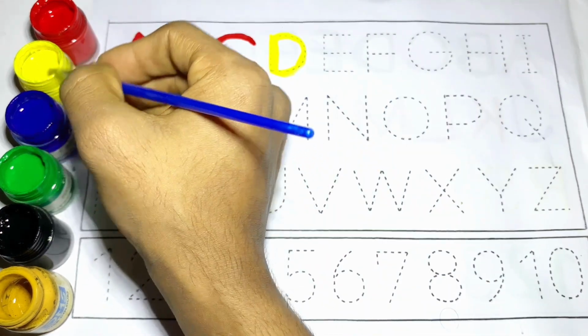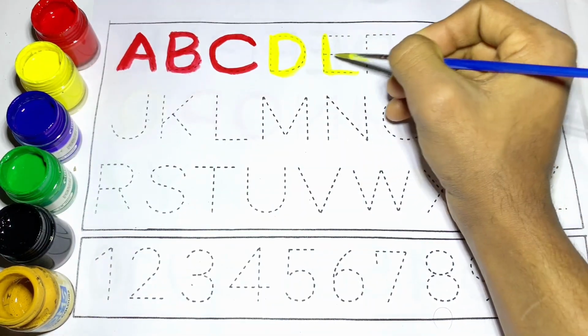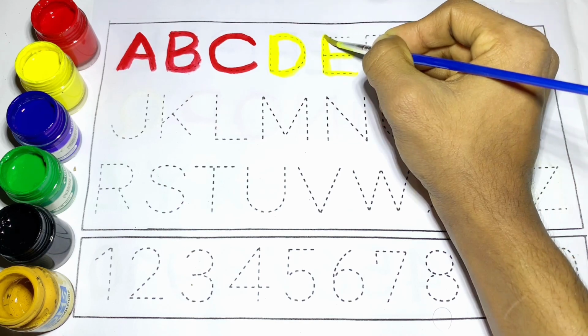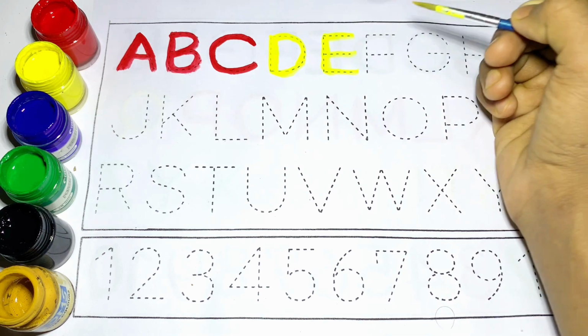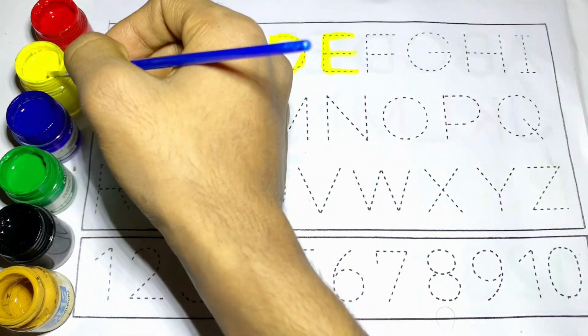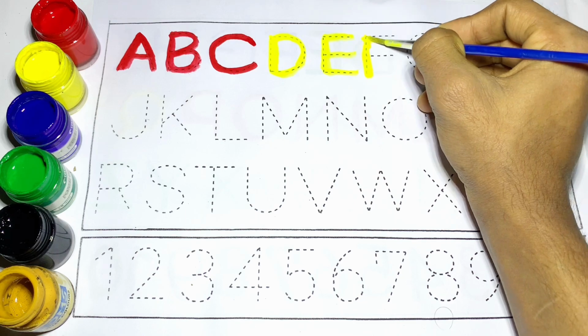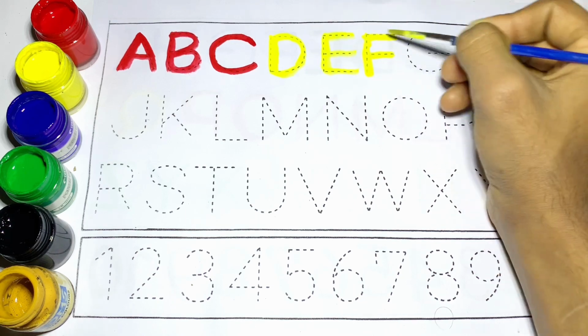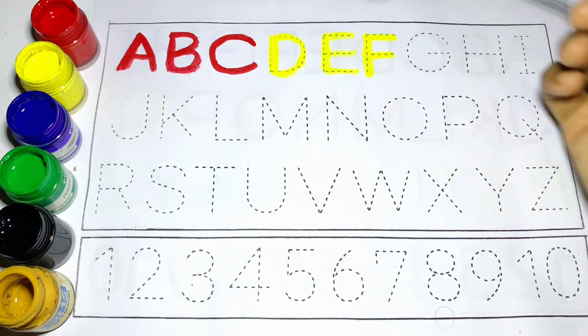Kids, again use yellow color and draw E. E for egg, E for elephant, the alphabets of E. Kids, again use yellow color and draw F. F for fish, F for fan, the alphabets of F.